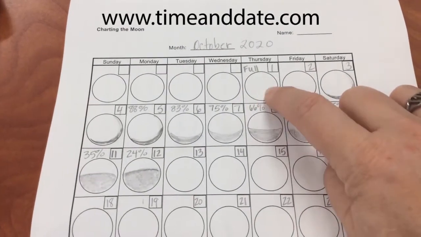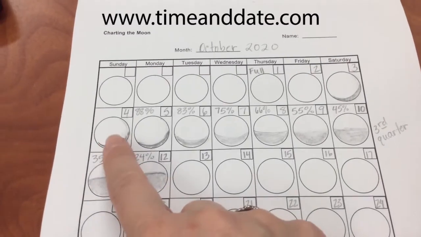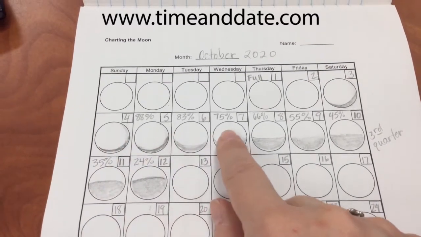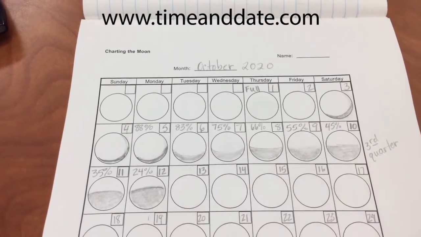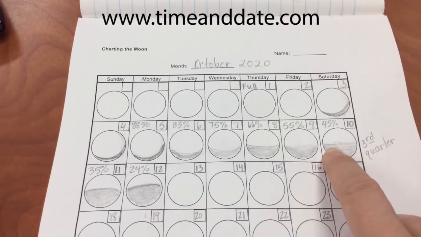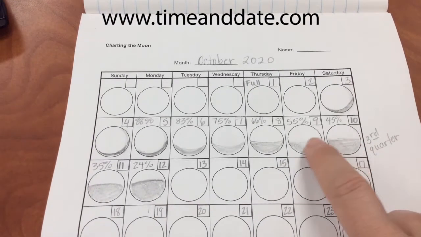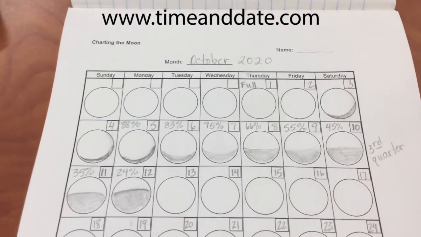On the full moon, you can see 100% of that side of the moon. And as it starts to wane or decrease, on Wednesday I could see 75% of the moon, and by Saturday there was only 45% of the moon. And so between Friday and Saturday, that's the official third quarter moon.